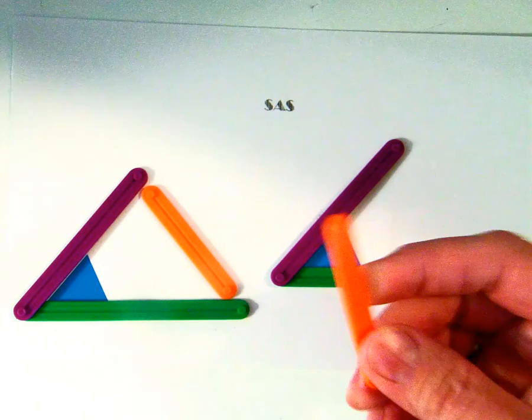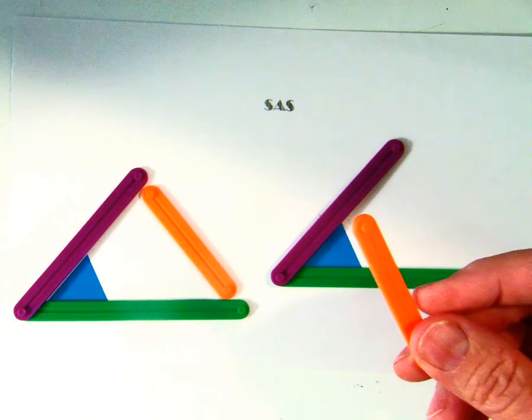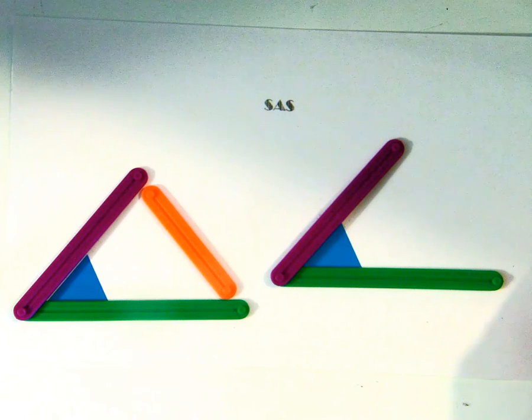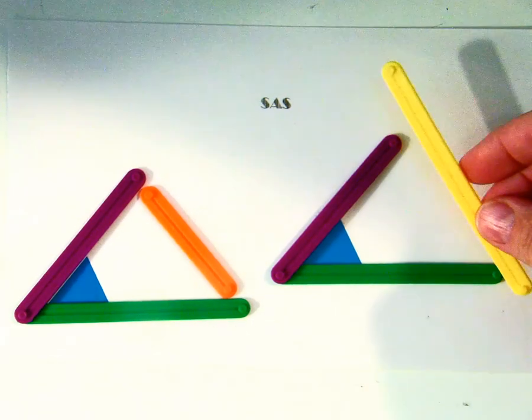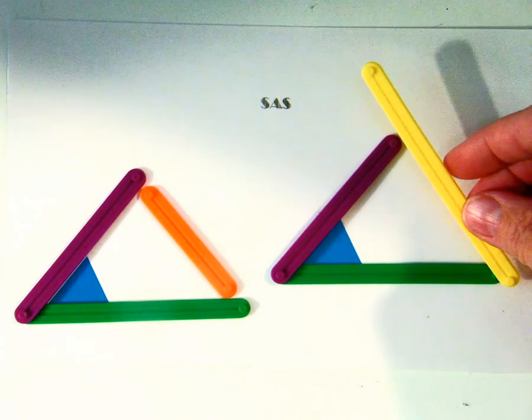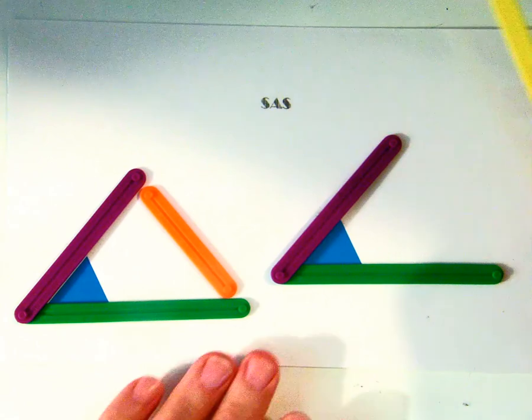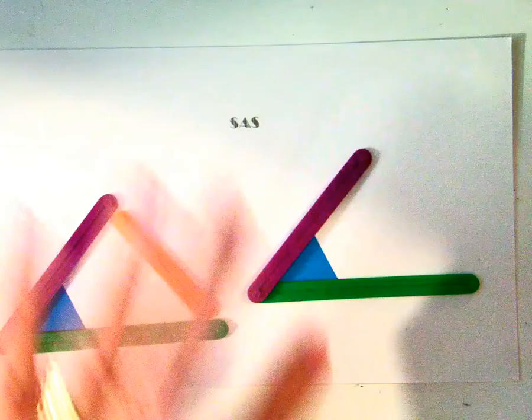Well, I really don't care how long this orange side is. So if it were longer, I could do something like this. I think I'd like to try with this long yellow one and see if I can make a different triangle with that side, that angle, and that side.